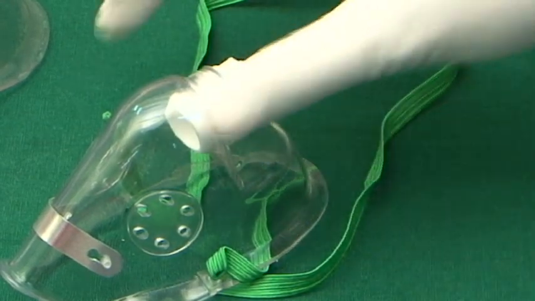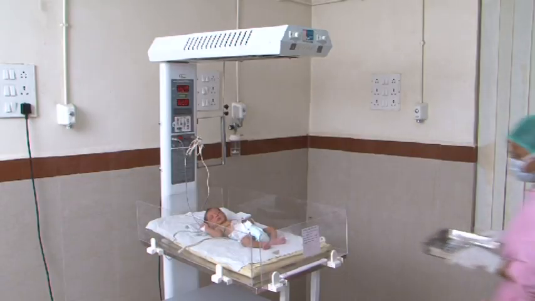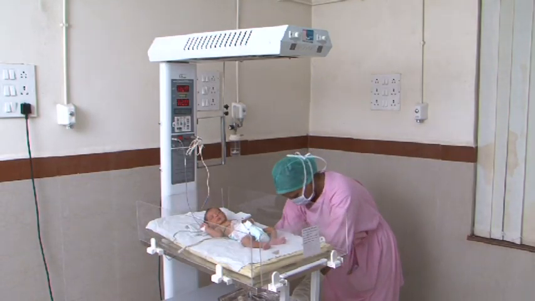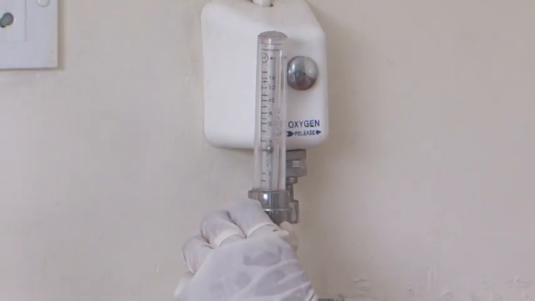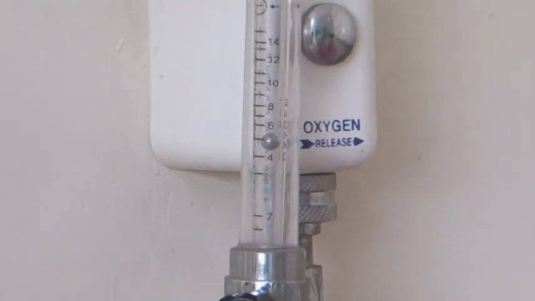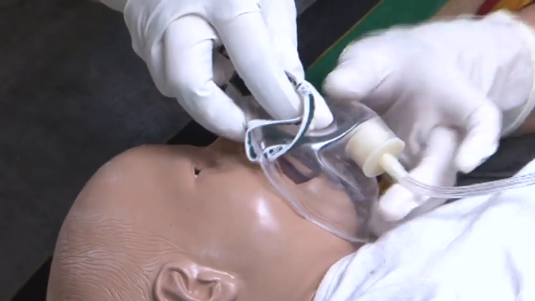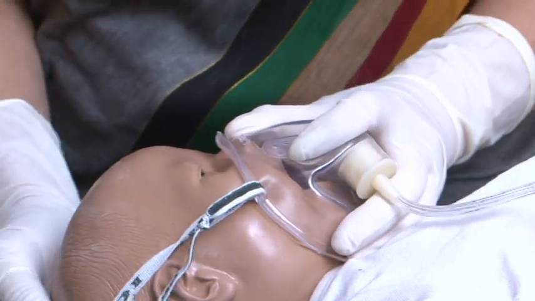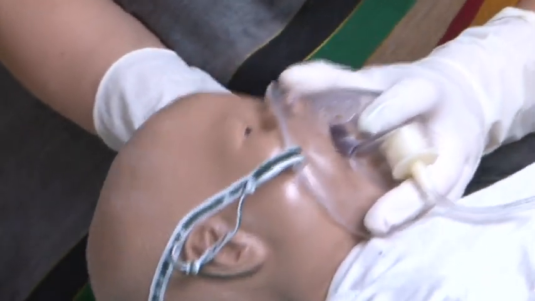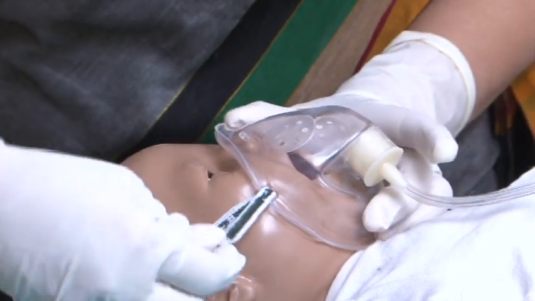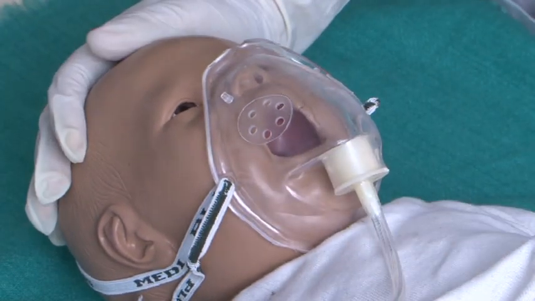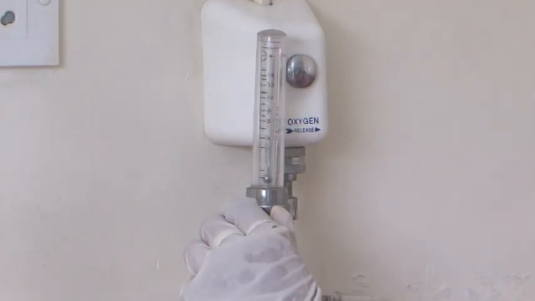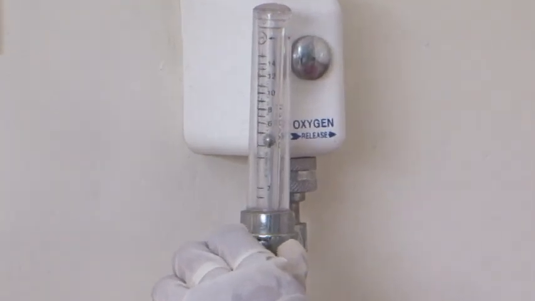Face mask. Select the right-sized face mask. Adjust the flow rate of desired concentration. Place the mask over the baby's mouth and nose. Secure the mask in place using elastic or by adhesive tape. Face masks need flow rates of 5 to 6 liters per minute.